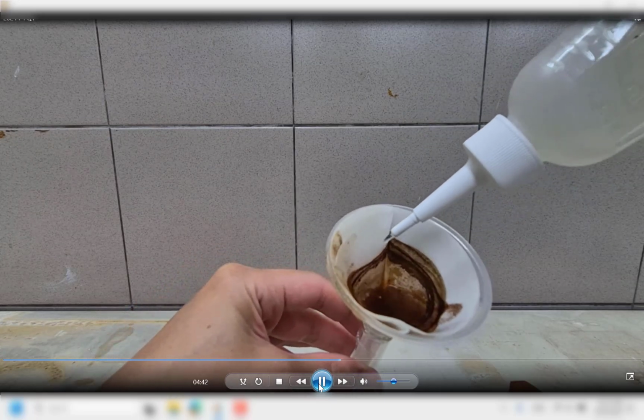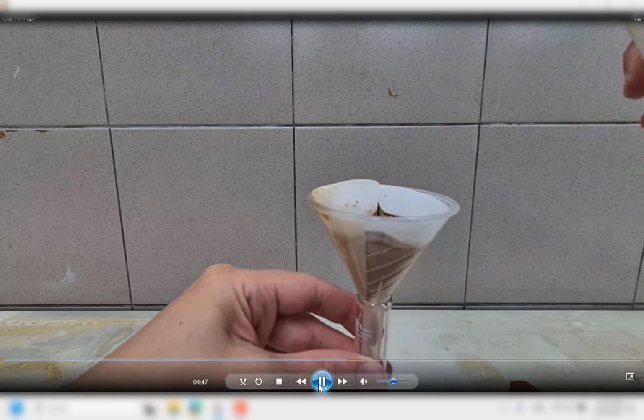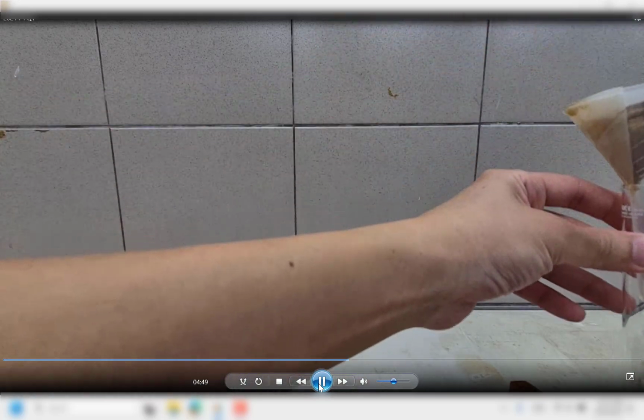Do take note of one thing: not all the brown PPT will dissolve completely. This is normal, because the brown PPT is actually a complex mixture. So do take note of that. We're not expecting you to dissolve them completely, and it's not mentioned anywhere that it should be dissolved completely.